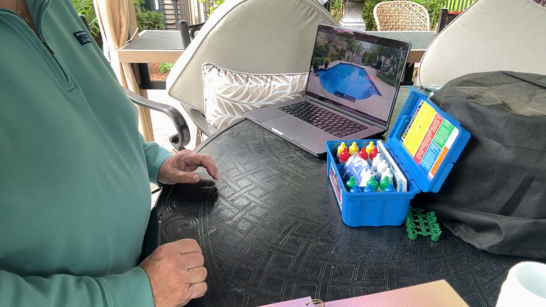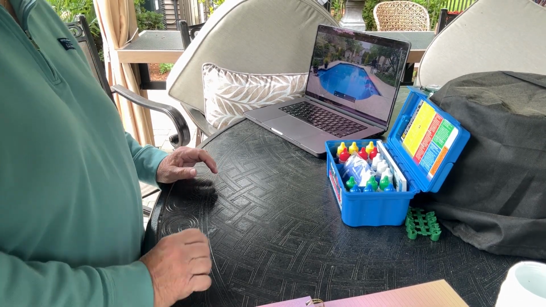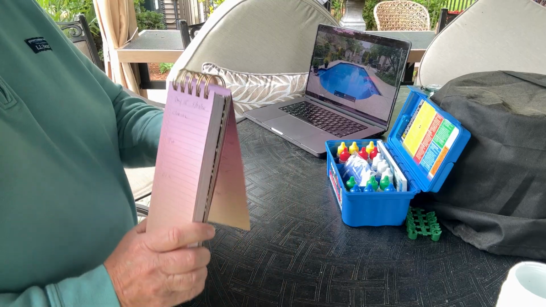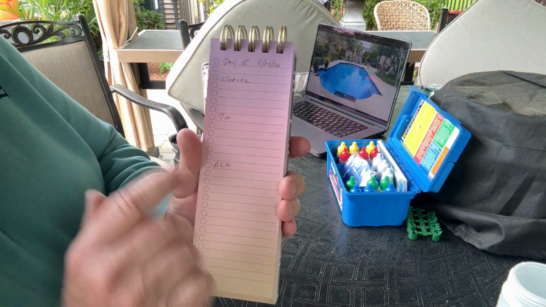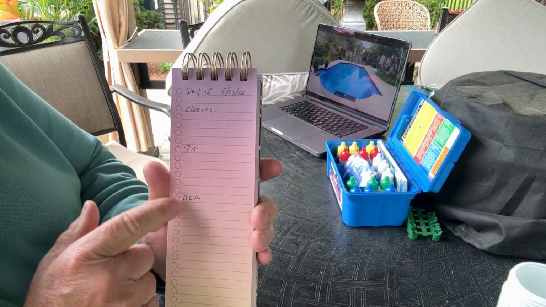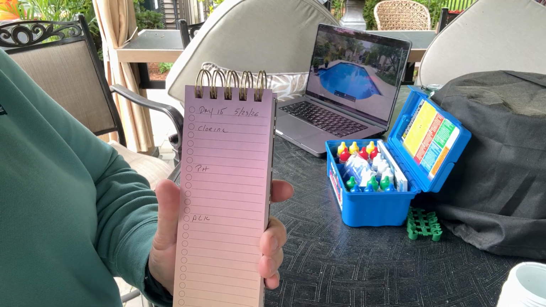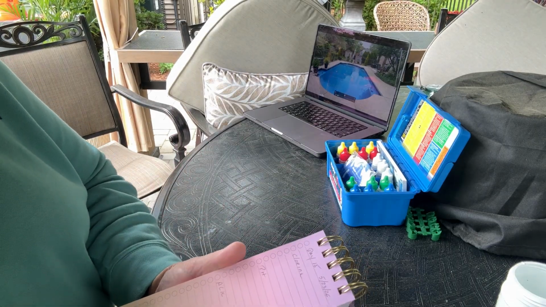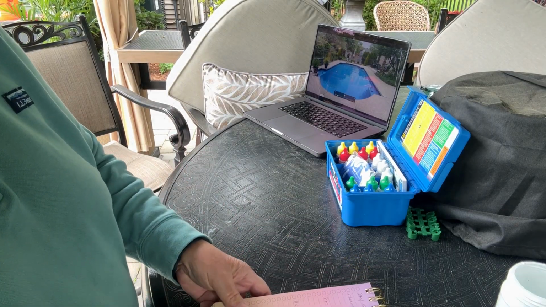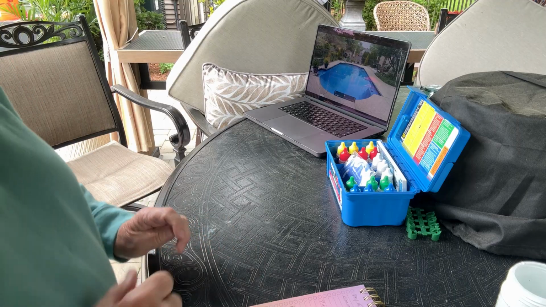Good morning and welcome to day 15 of the new pool startup. Today's values on day 15, we're going to check chlorine, pH, and alkalinity. We know our calcium is good and we know our CYA is fine from the measurements we've been taking.